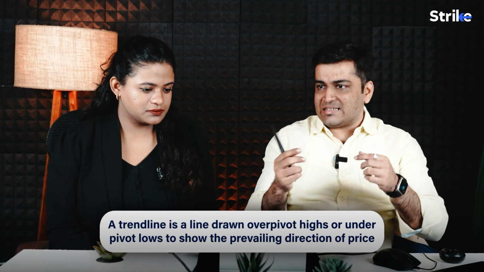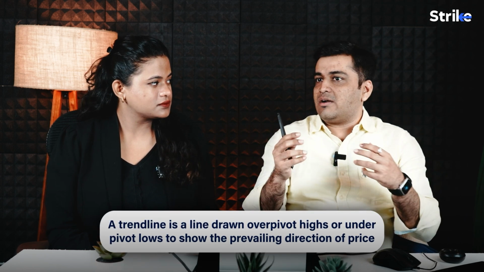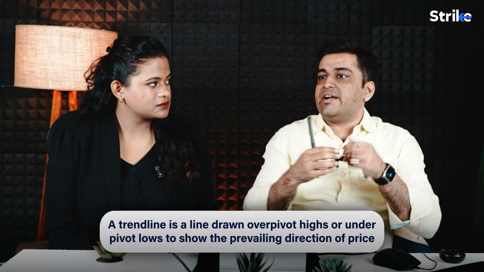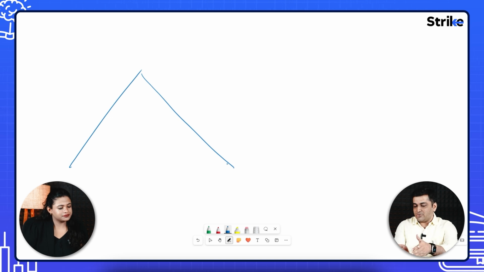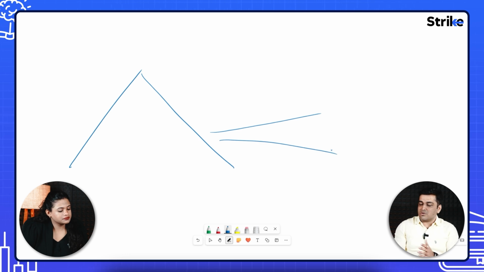A trend line is a line. And what does trend mean? It identifies a trend. So if a trend line is sloping upwards, we can say the trend is positive. If the trend line is sloping downwards, we can say the trend is negative during that period. And if the trend line is flattish, maybe a little bit up or a little bit down, we can say that it's maybe a period of consolidation.